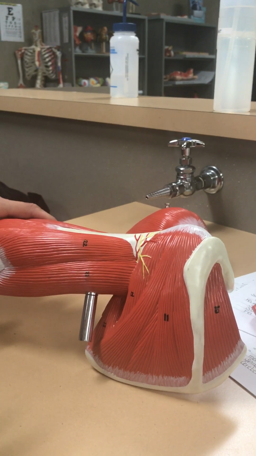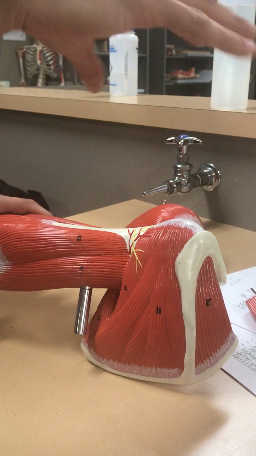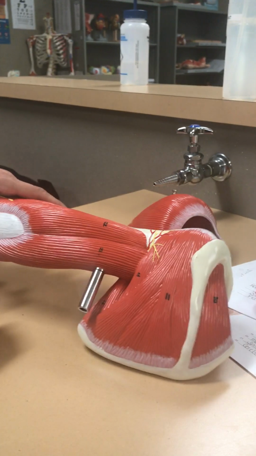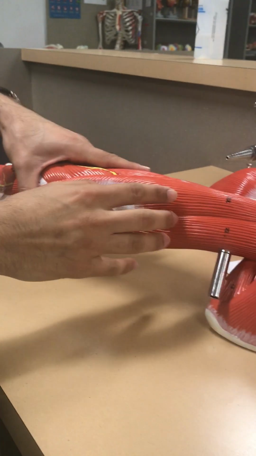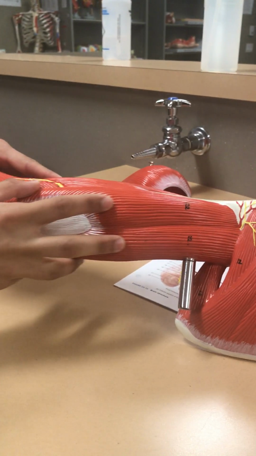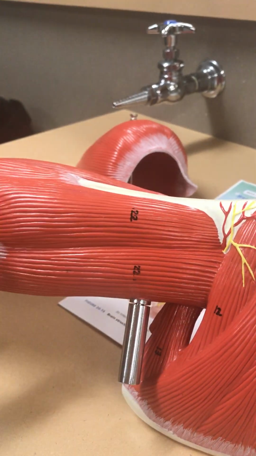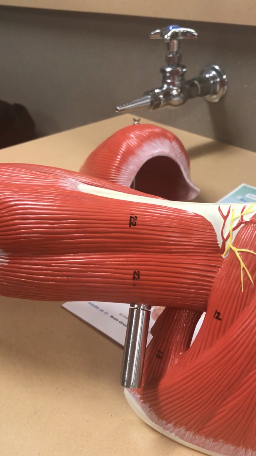So we've conquered the anterior and posterior regions of the shoulder, and some muscles in the arm. Let's stay with the posterior. We've got a big muscle found all throughout the posterior region here. What muscle is this one? Three heads. Triceps brachii.